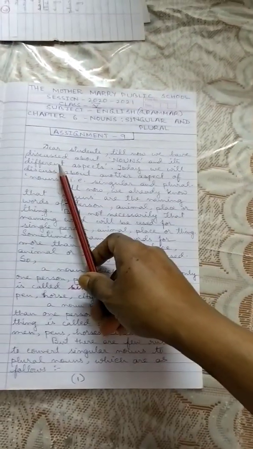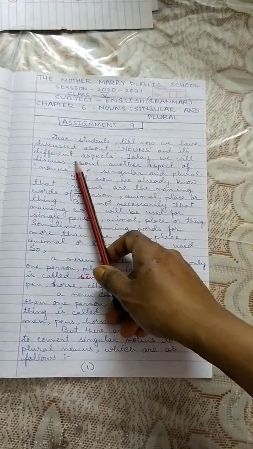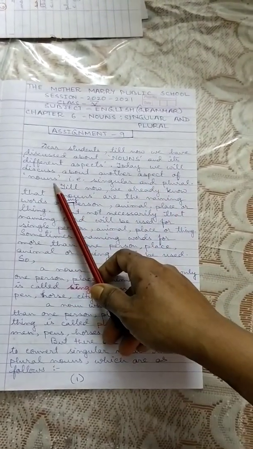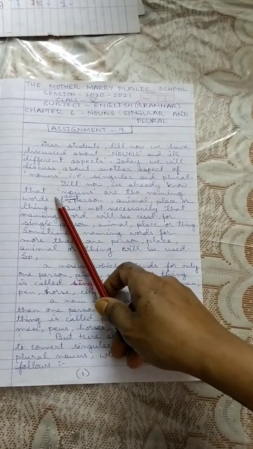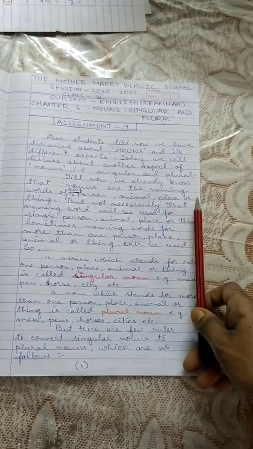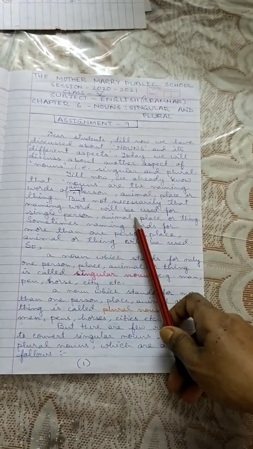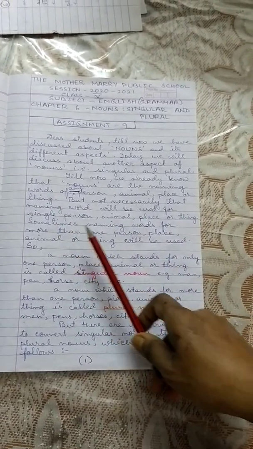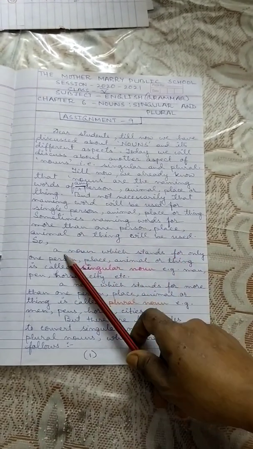Dear students, till now we have discussed nouns and its different aspects. Today we will discuss another aspect of noun, that is singular and plural. Till now we already know that nouns are the naming words of any person, animal, place or thing. But not necessarily will naming words be used for a single person, animal, place or thing. Sometimes naming words for more than one person, place, animal or thing will be used.